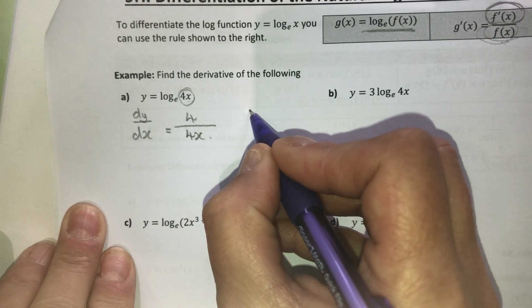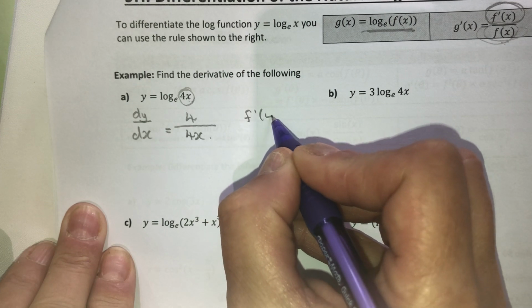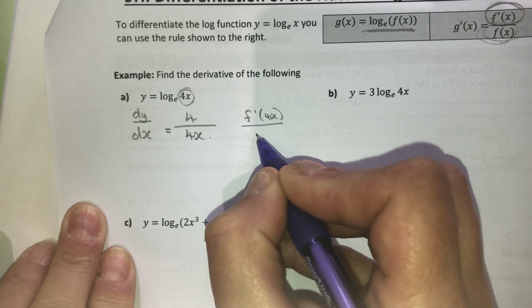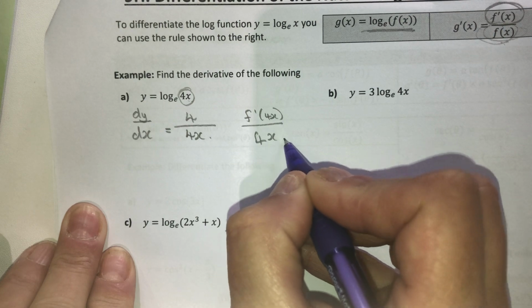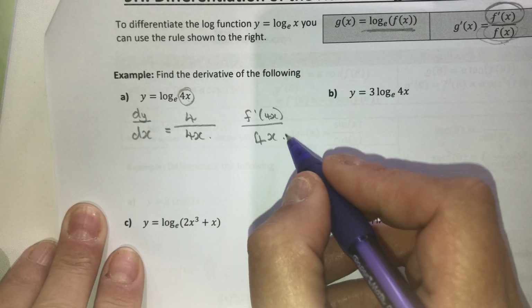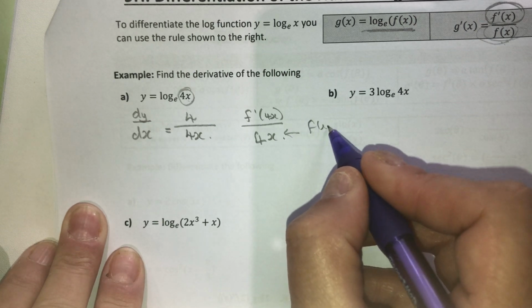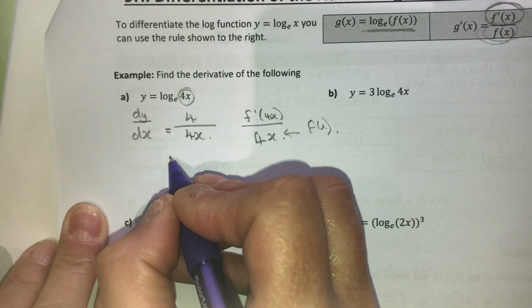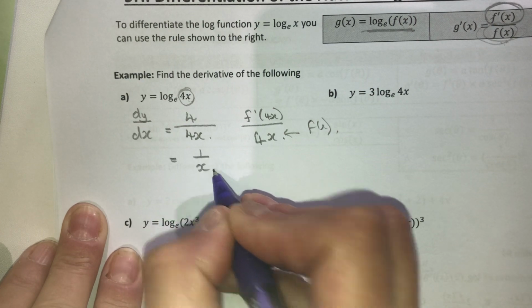So this is like differentiating 4x divided by 4x, because that is f of x. So your final answer is 1 over x.